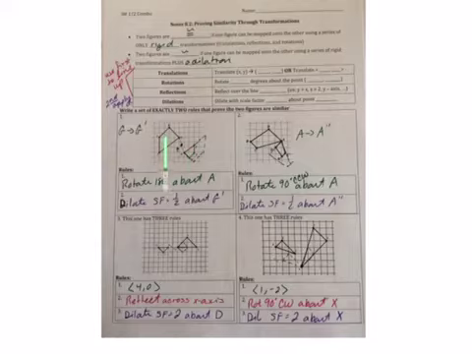And this shape is twice as big as the other shape. So to get from G to G prime, we're going to dilate with a scale factor of 1/2, and we're dilating from point G prime.